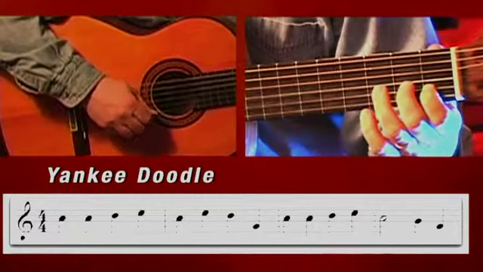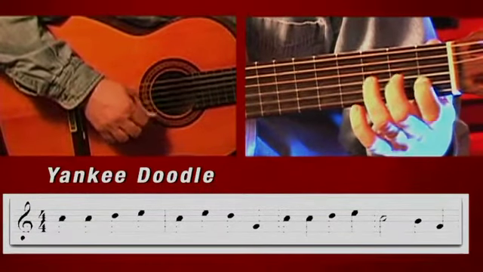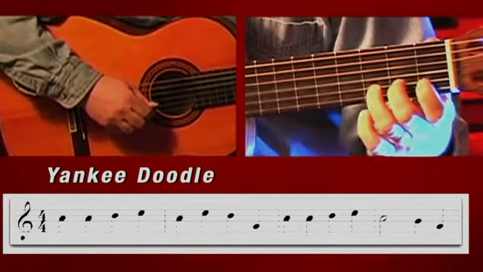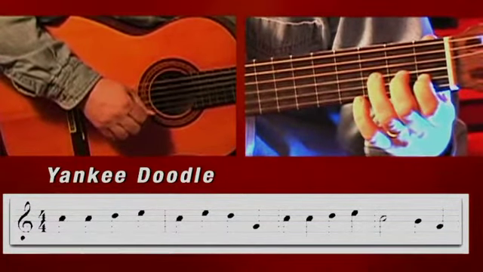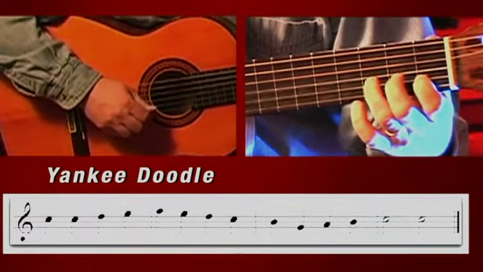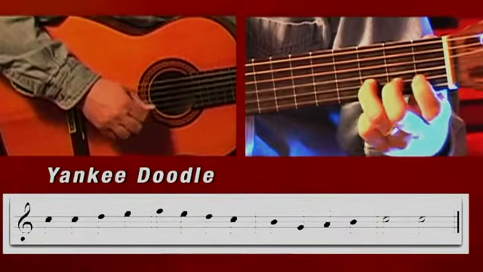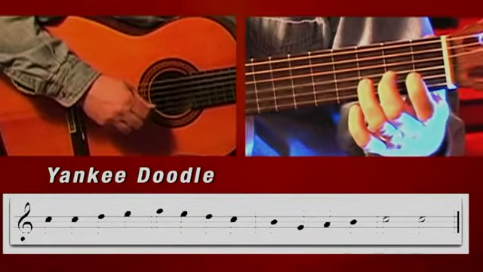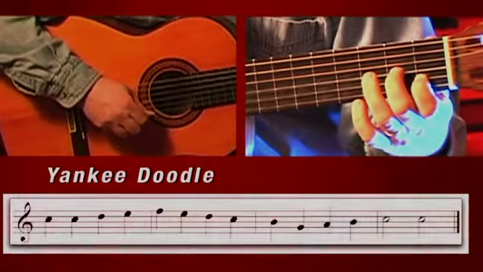Ready, play. Pretty good. Let's move on to the next song.